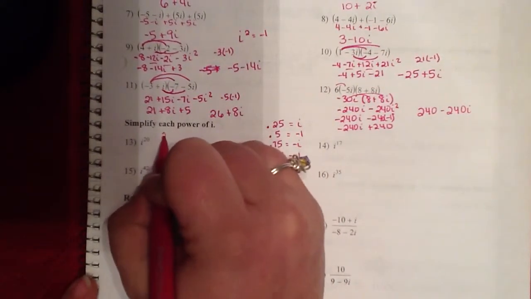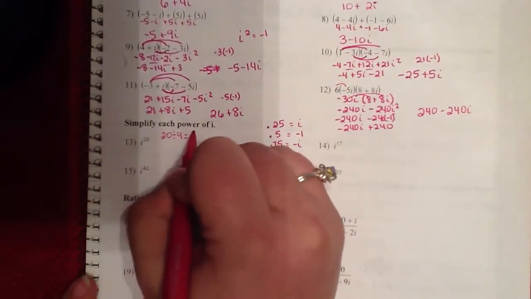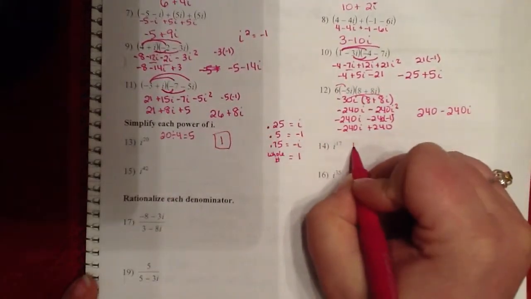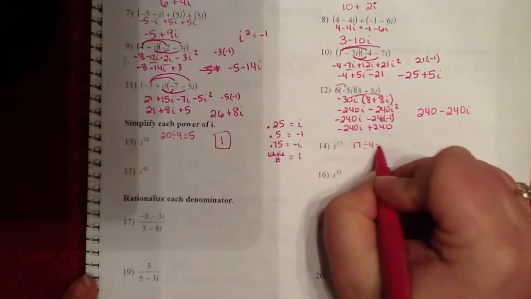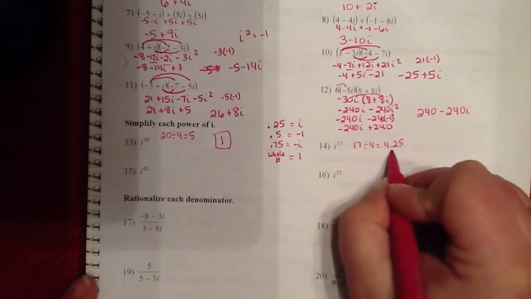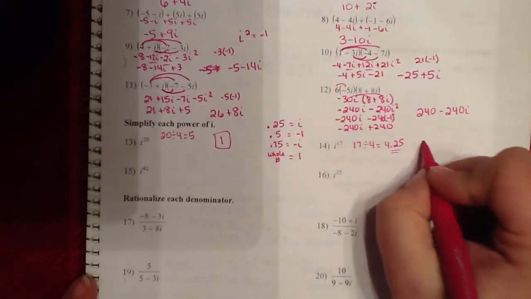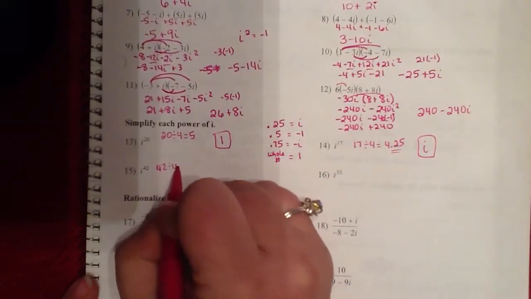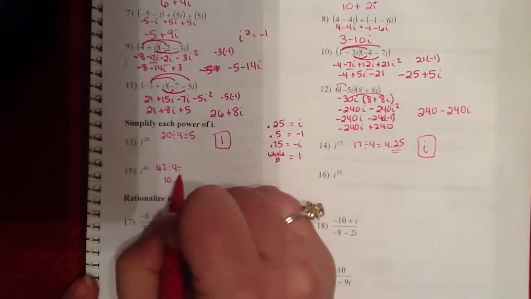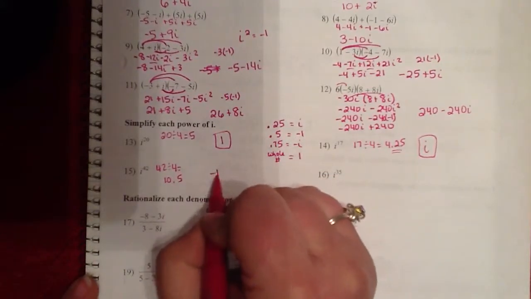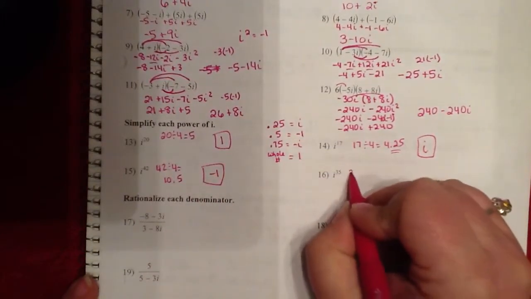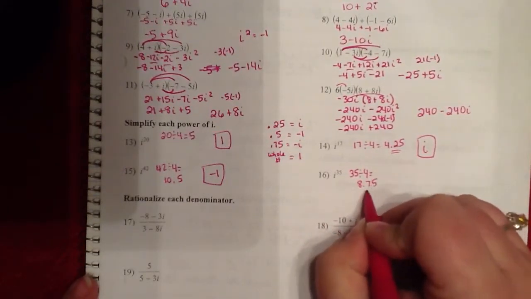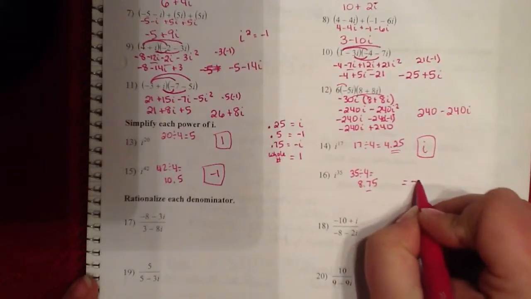So if I divide 20 by 4, I get 5. 5 is a whole number, so my answer here is 1. If I divide 17 by 4, I get 4.25. My remainder being 0.25 gives me an answer of i. 42 divided by 4 gives me 10.5. 0.5 gives me an answer of negative 1. And 35 divided by 4 gives me 8.75. 0.75 gives me an answer of negative i.